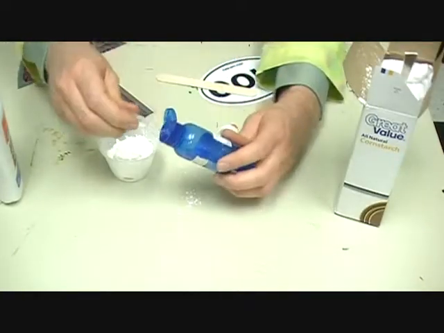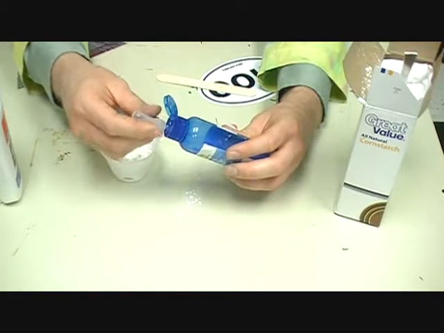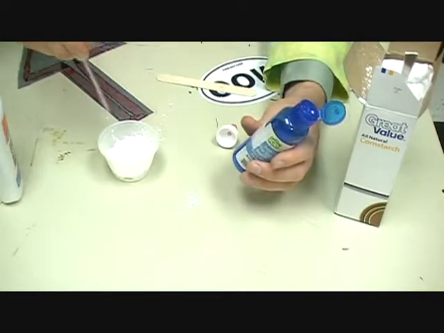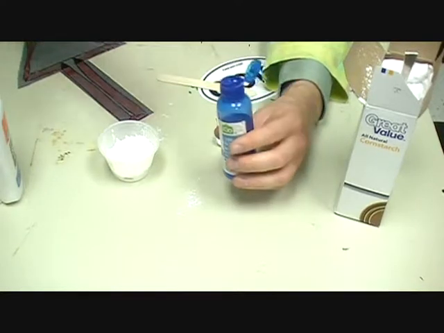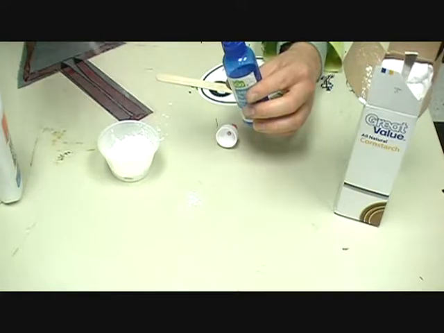And a pipette full, about 1 milliliter of borax. So you squirt that right on top of your mixture. And I'm going to add just a little bit more because mine didn't quite fill up.